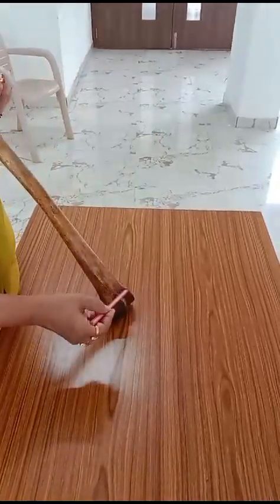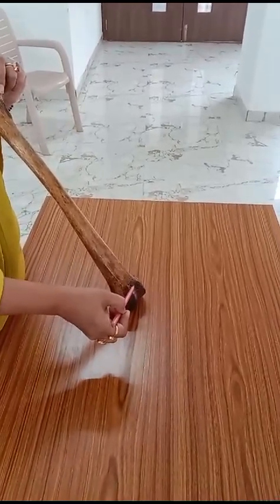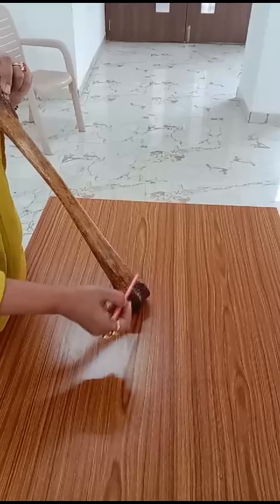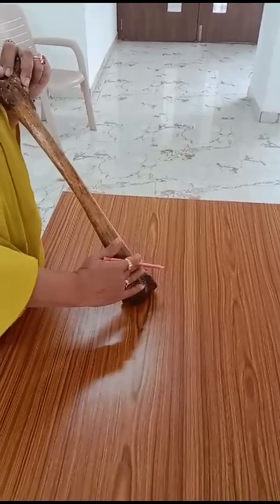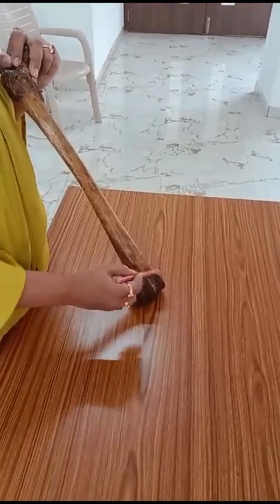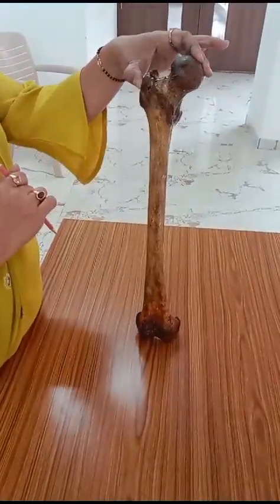Anteriorly there is of course the patella bone here, which is forming the knee joint. It is part of the patellofemoral joint. So here will be the patella. So this is about the osteology of femur.